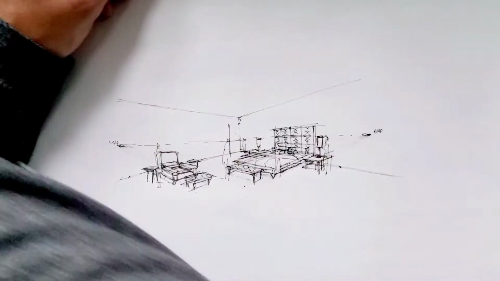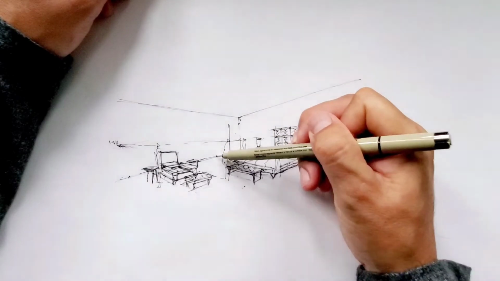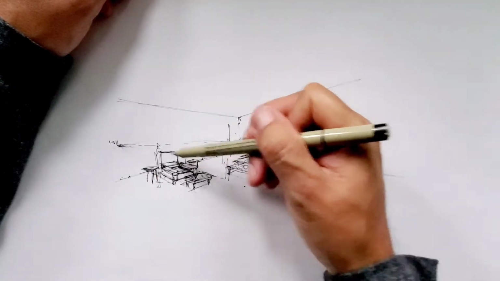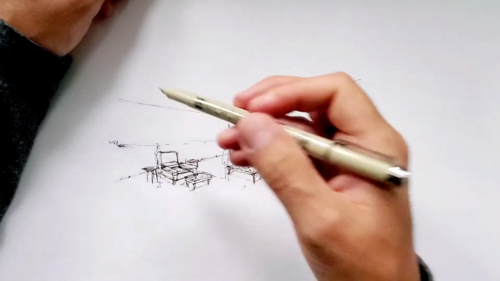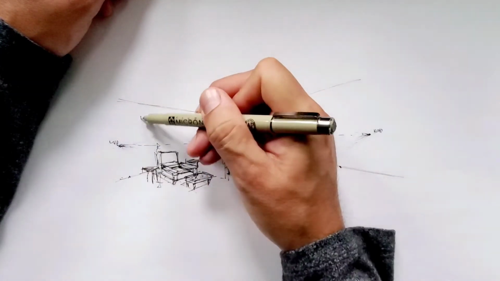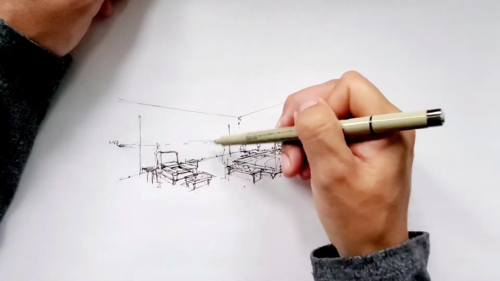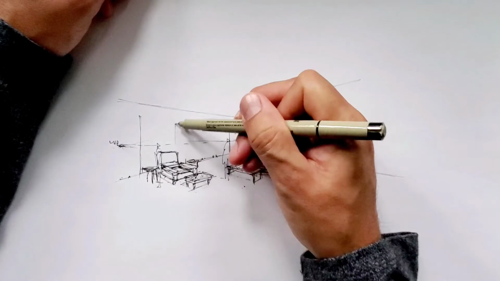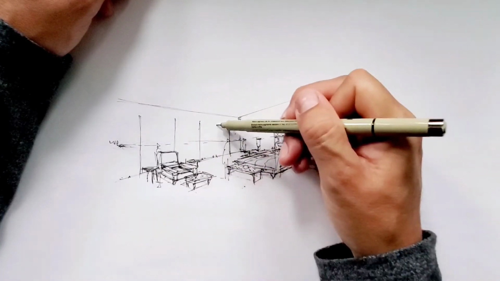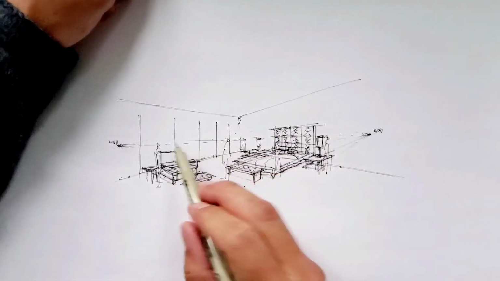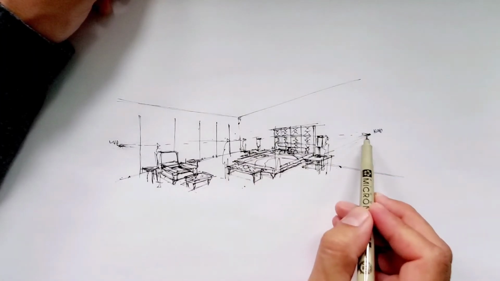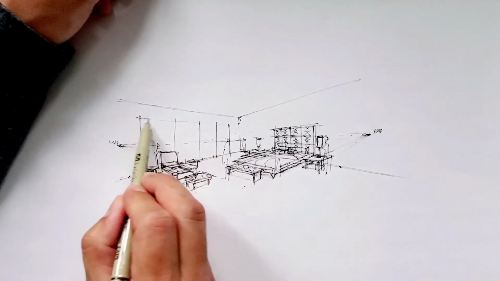And there were, well, 1, 2, 3, 4 windows. And one ended here. So it's like the whole wall. 1, 2, 3, yeah, it'll be like that. 1, 2, 3, 4. Using the vanishing point, bring it up.